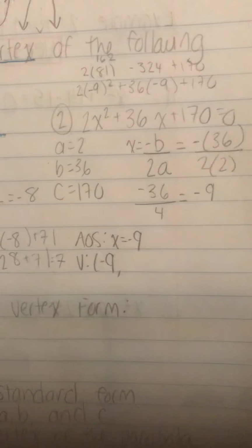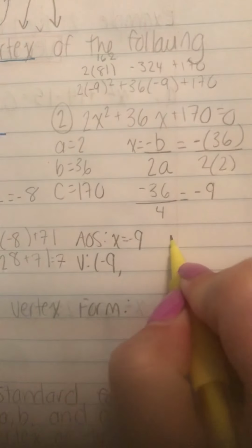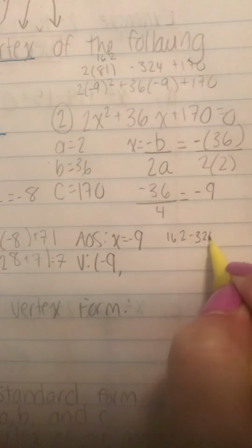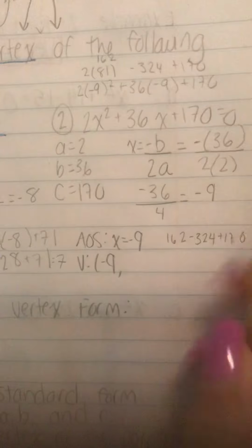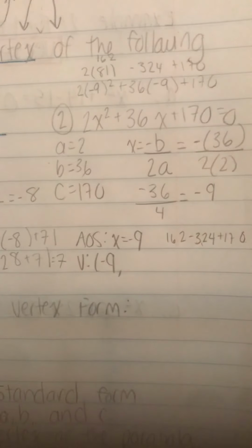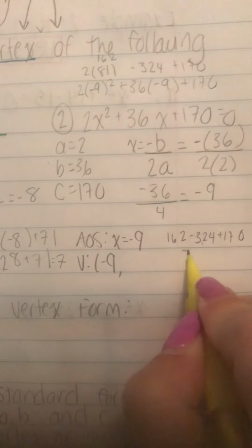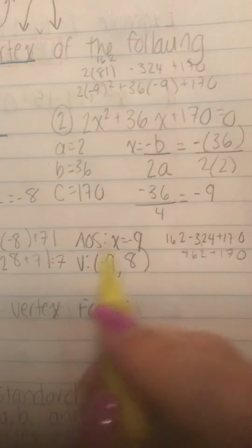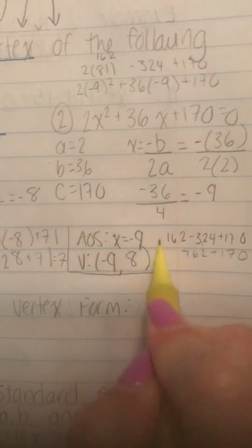Oh, that works out well again. So I'm going to write it down here so you guys can see it: 162 minus 324 plus 170. If you guys notice, it's usually half of each other. So then I have -162 plus 170, and that gives me 8. So my vertex is -9, 8.